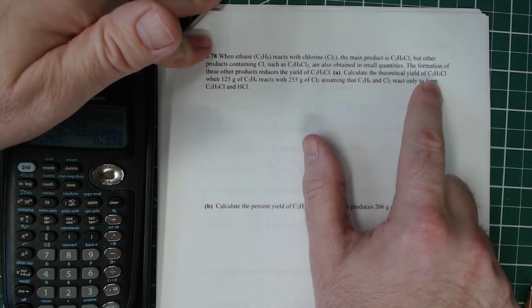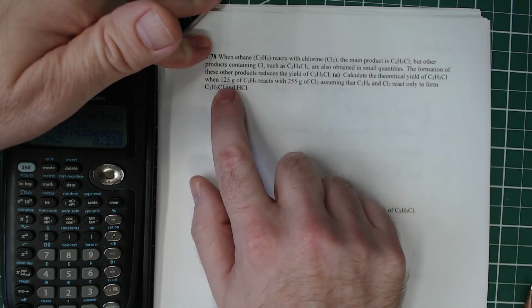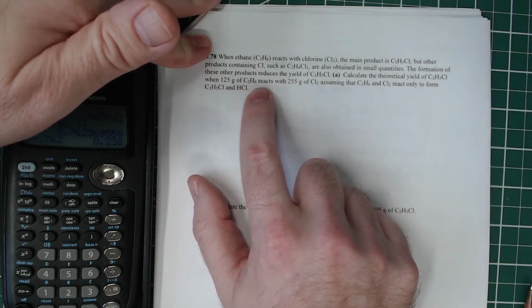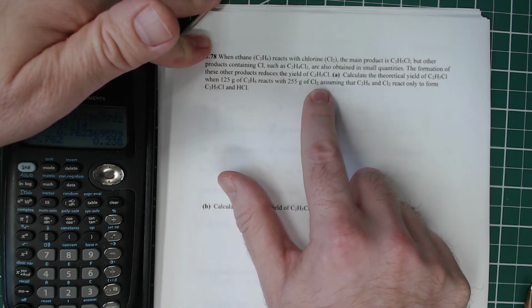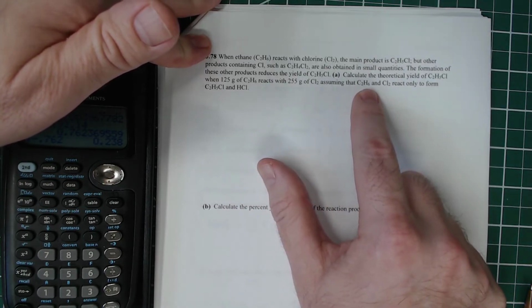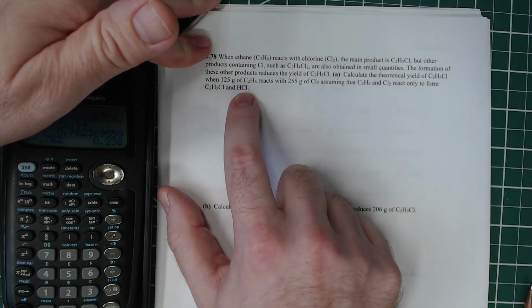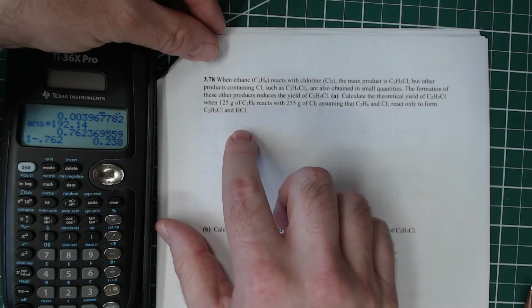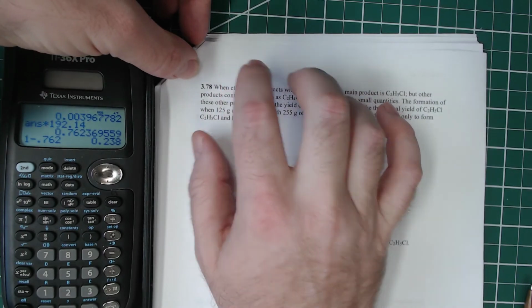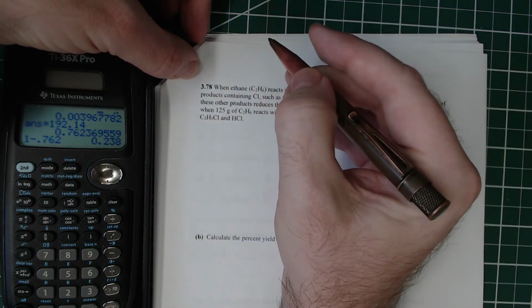Calculate the theoretical yield of C2H5Cl when 125 grams of ethane reacts with 255 grams of chlorine, assuming that C2H6 and Cl2 react only to form C2H5Cl and HCl. Okay, I'm going to write the balanced chemical equation up here.